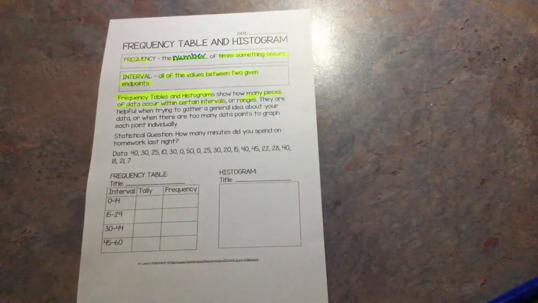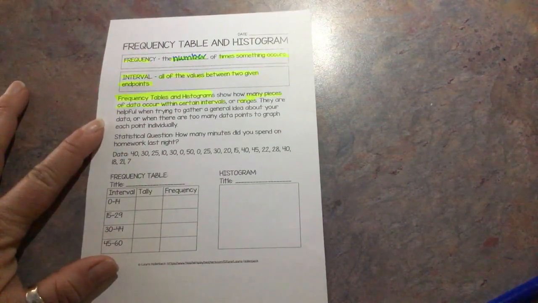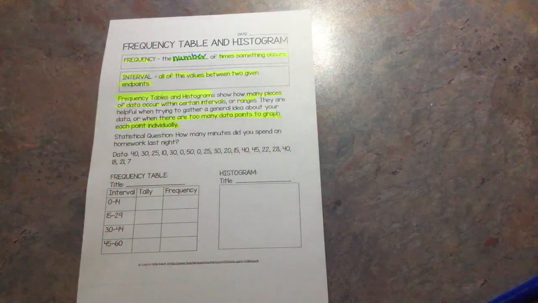They're helpful to try and gather a general idea about your data, and when there are too many data points to graph each point individually. So this is a big part because you're actually doing a range of data points rather than a bar graph. It's going to look similar to a bar graph, but it's not going to be exactly a bar graph.